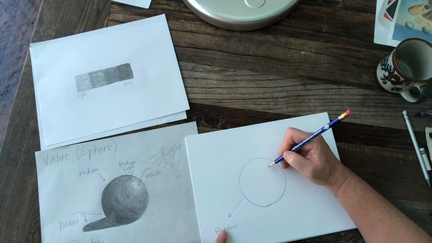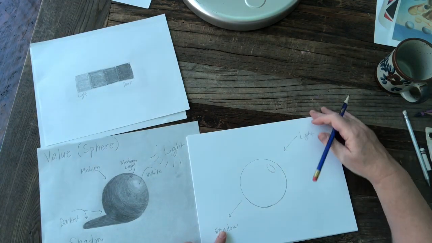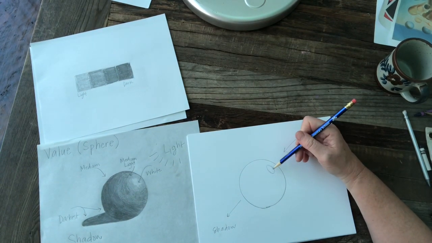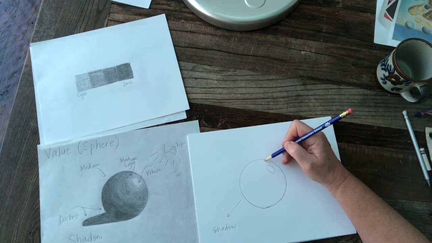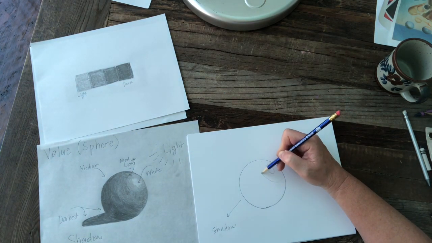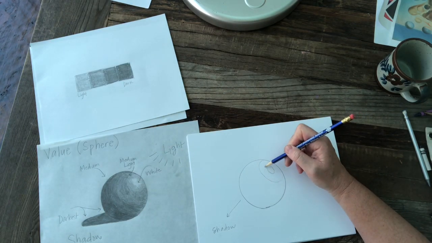Okay, so the light's going to hit our sphere about right here. So that part is going to stay completely white. I just drew kind of a slanted oval. And then this next oval of our sphere will be slightly darker.